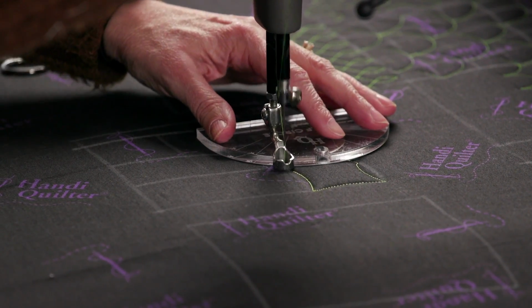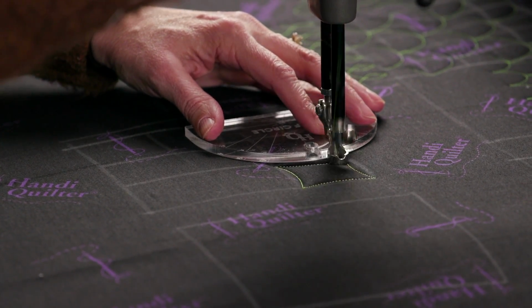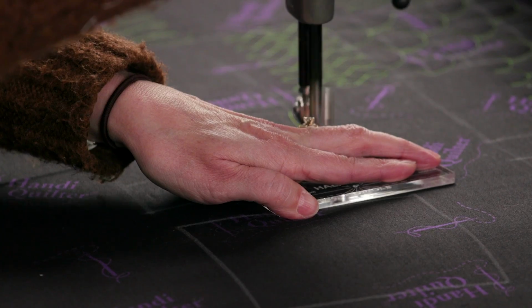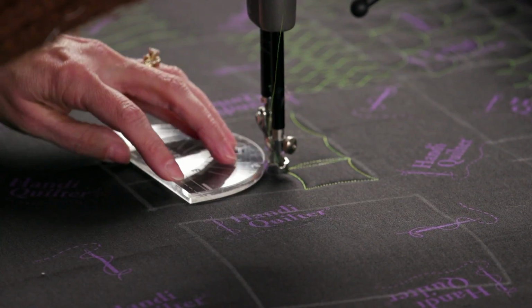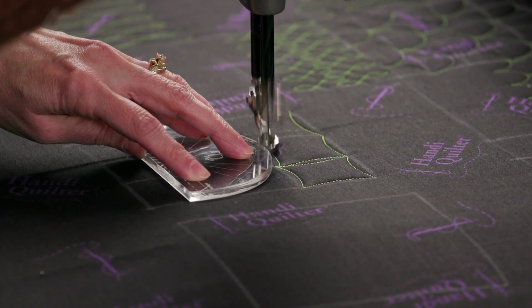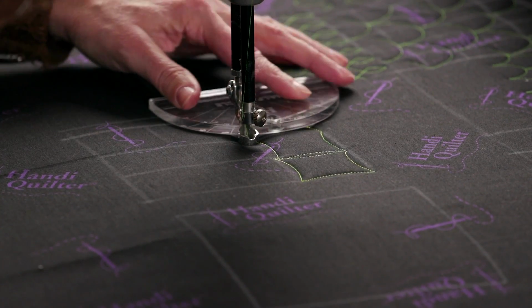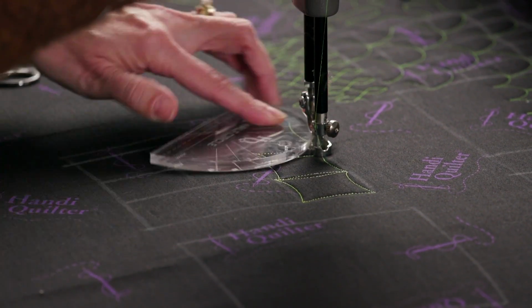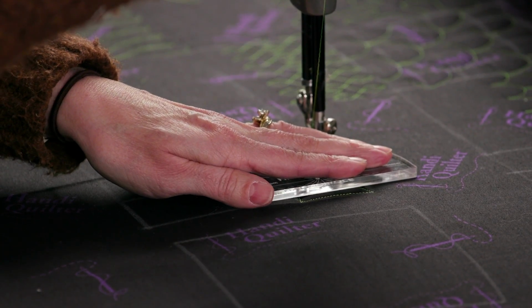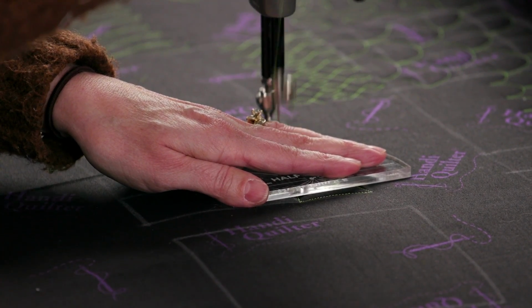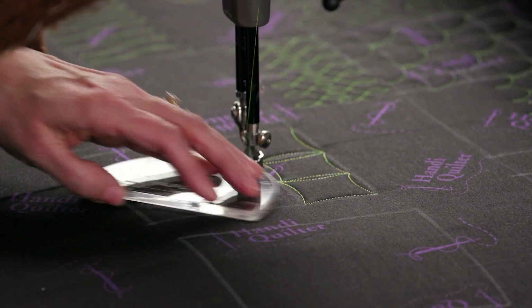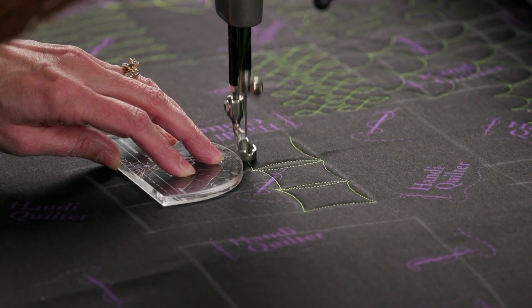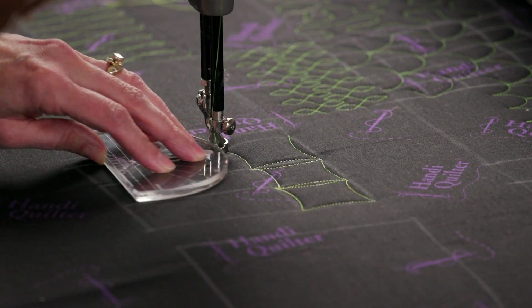Okay, and then I'm going to take it up and down. Coming over. And the more precise that you want it to be, the more time that you need to take to get everything positioned.